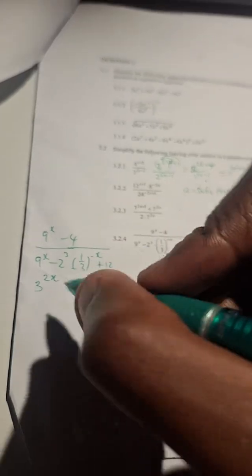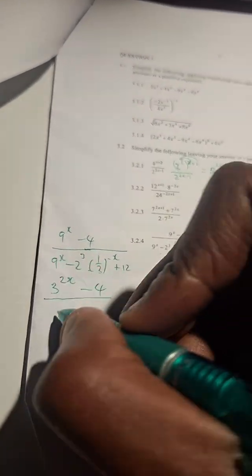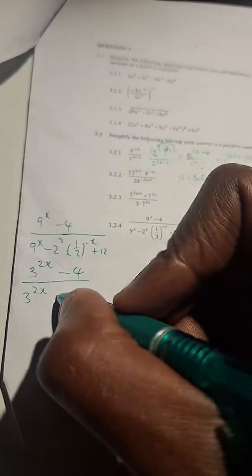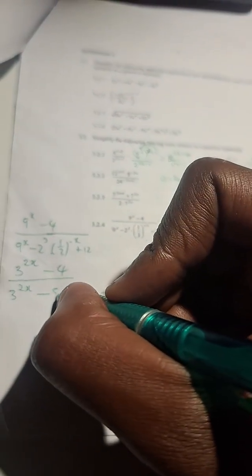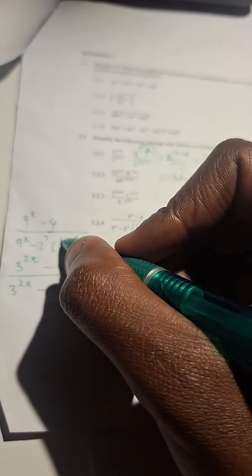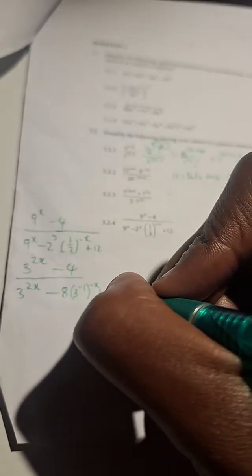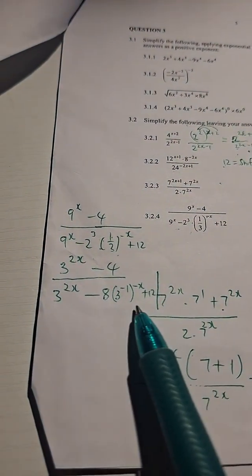9 to the power x. This can be written as 3 to the power 2x minus 4, over 9 to the power x, 3 to the power 2x minus this 2 to the power 3, that is 8. 1 over 3 can be written as 3 to the power negative 1, to the power negative x, plus 12. Please take note.